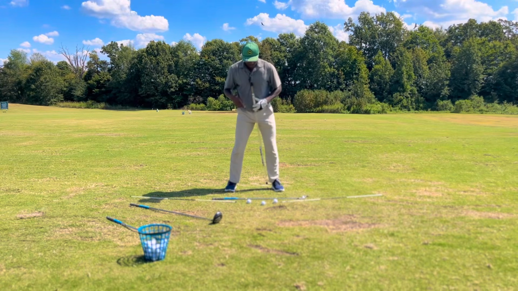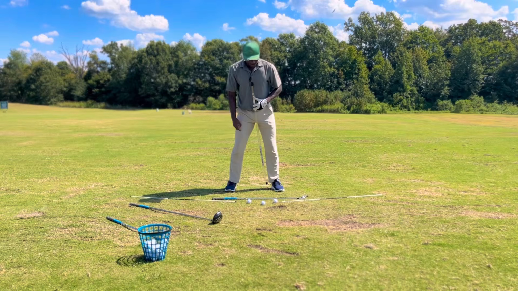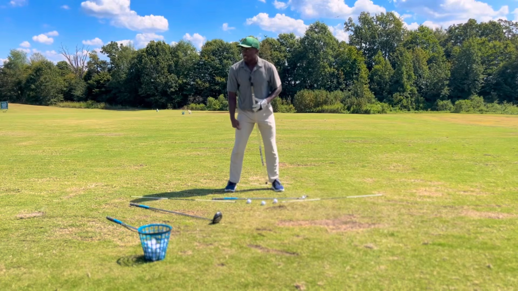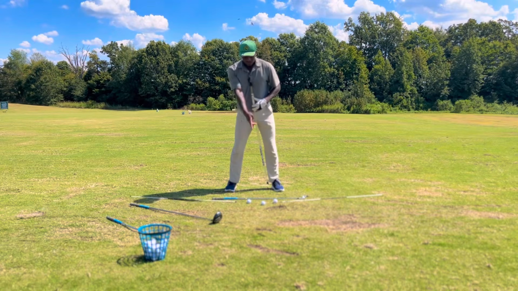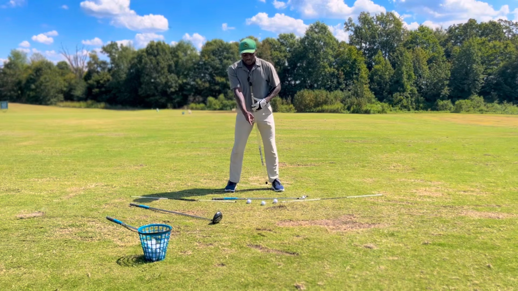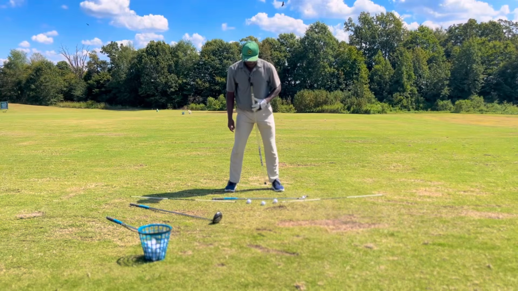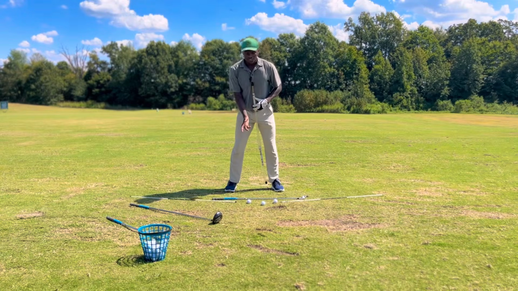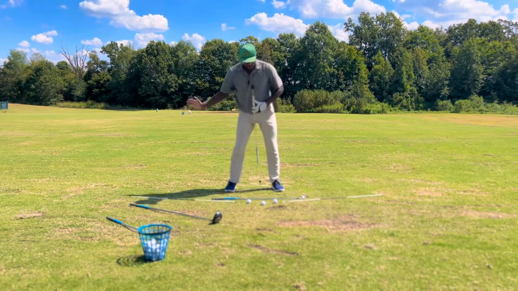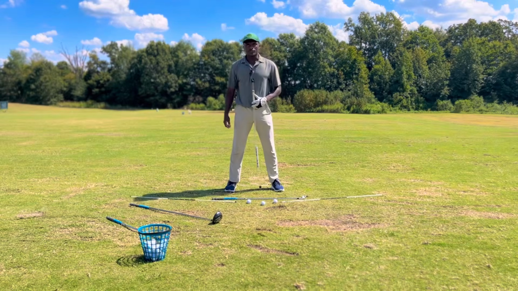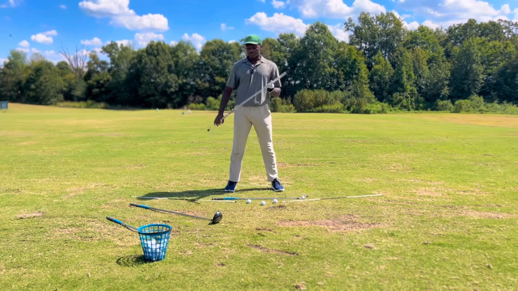So you can see how the bottom of this stick is pointed just inside my lead heel as my chest is pointed just behind, say, the middle, behind that middle golf ball, right? So now I'm in a position to hit up because my chest isn't going to be ahead of it, right? So that's the subtle difference.